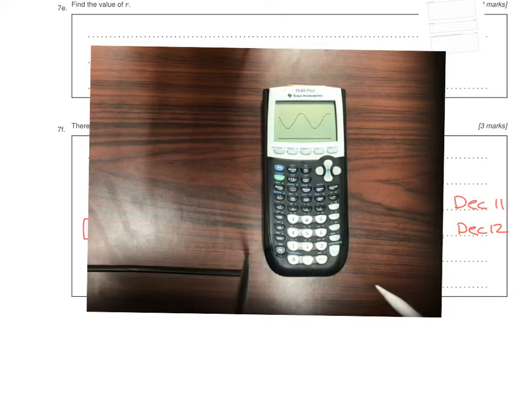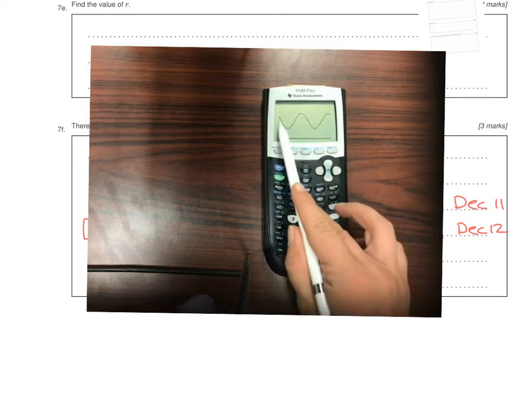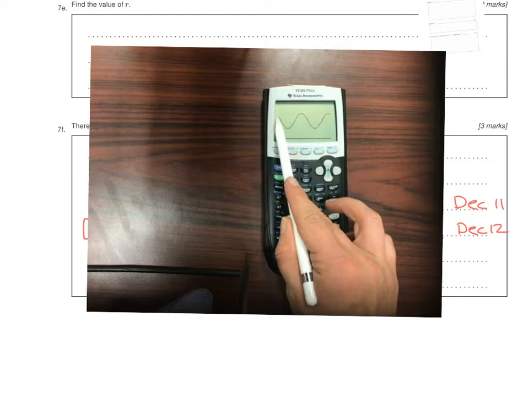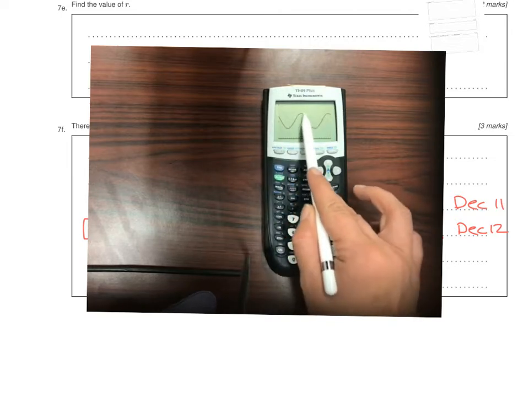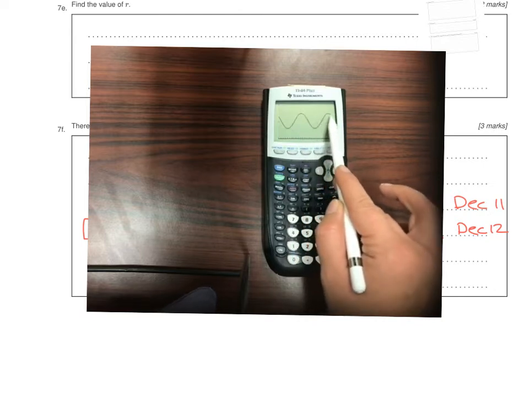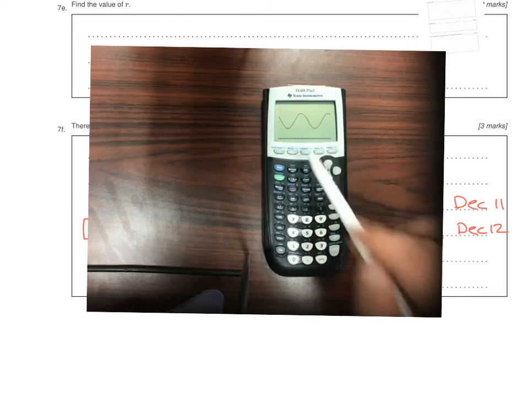And so we see it. It's talking about the second high tide. Well, this isn't quite a high tide, right? It's almost, but it's not quite. So here's the first high tide on December 12th. Here's the second high tide on December 12th. So that's the one we're trying to find.